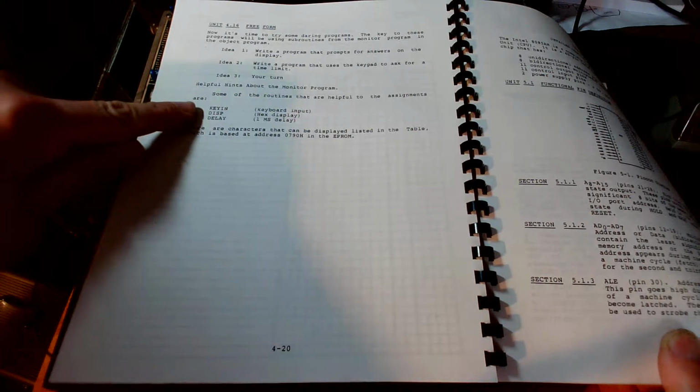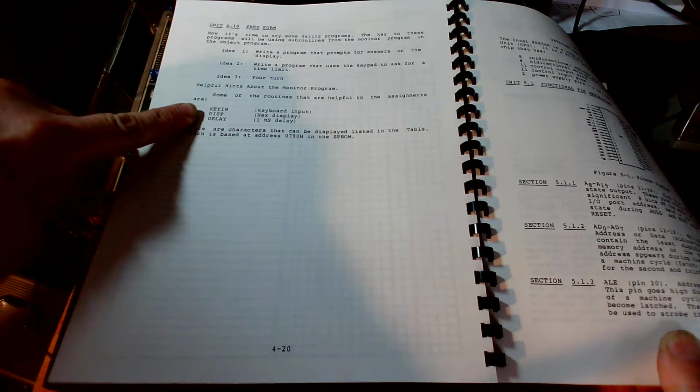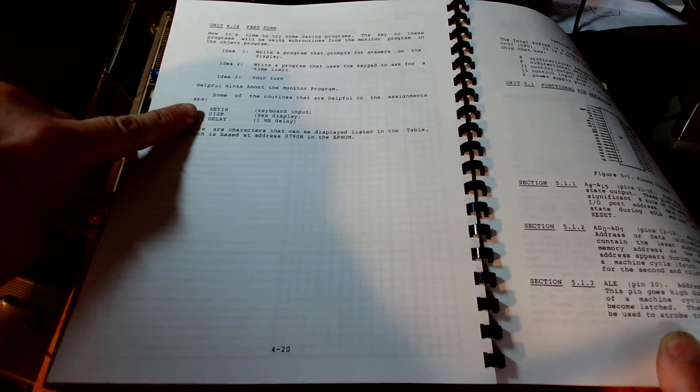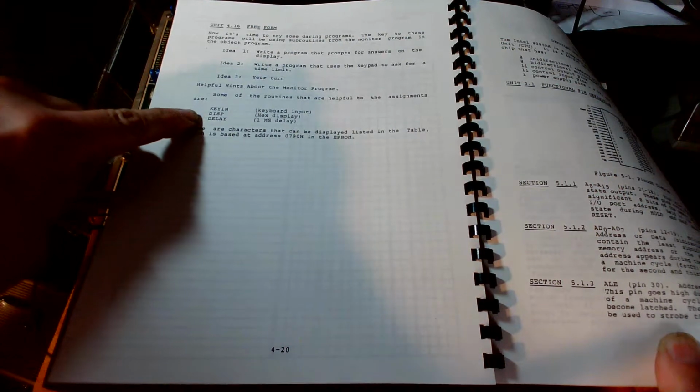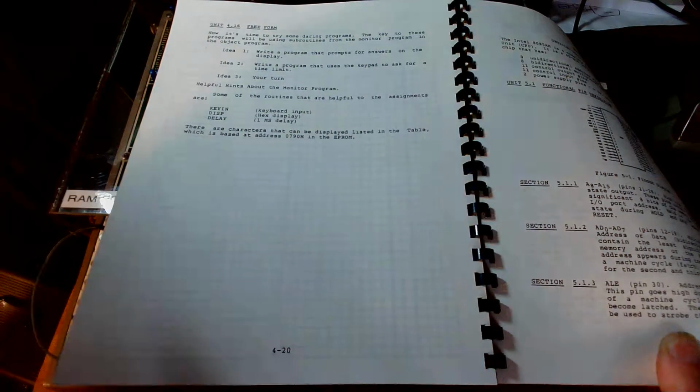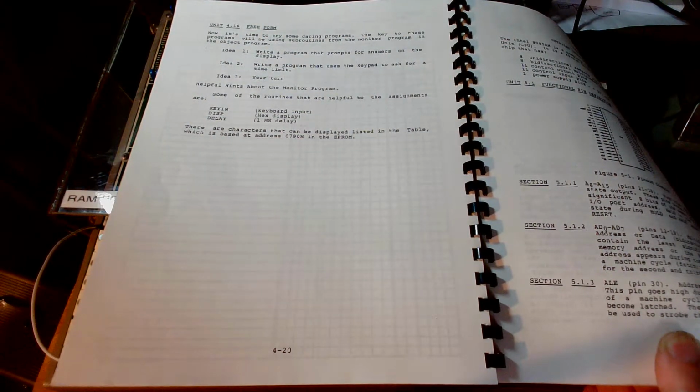And there are 3 monitor routines in the built-in operating system monitor, which can do keyboard input, display, and delay, and those are useful subroutines to be used for your own programming projects, obviously, right?